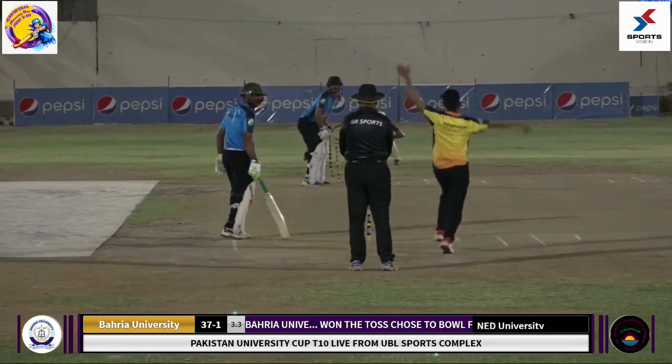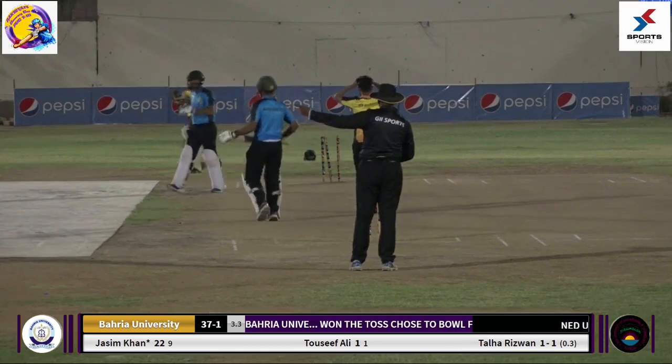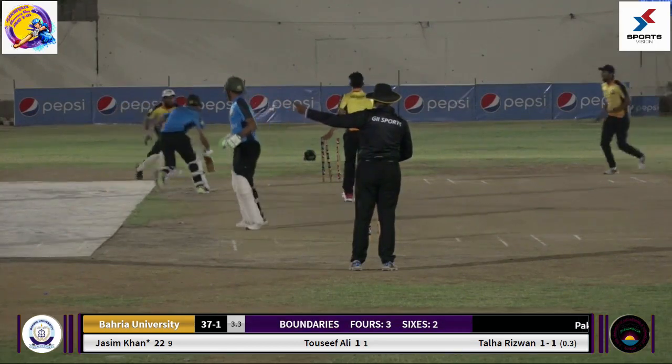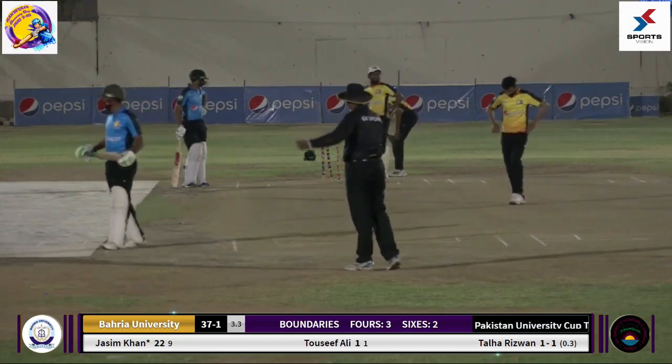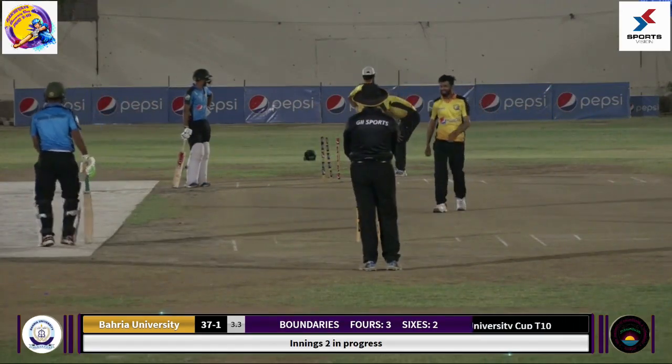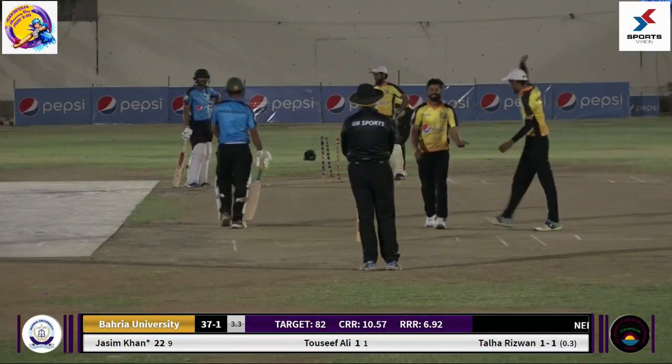And Jasim again on strike. Has bowled him. He is bowled! And it's a no ball. A chance of a run out as well. The batsman has got back to the crease and a no ball given by the umpire. And Jasim Khan is having a great day and he survived.